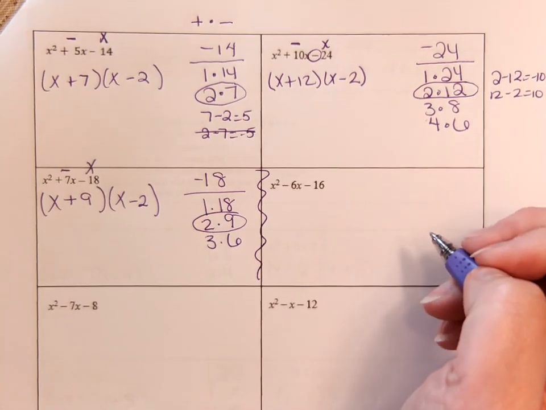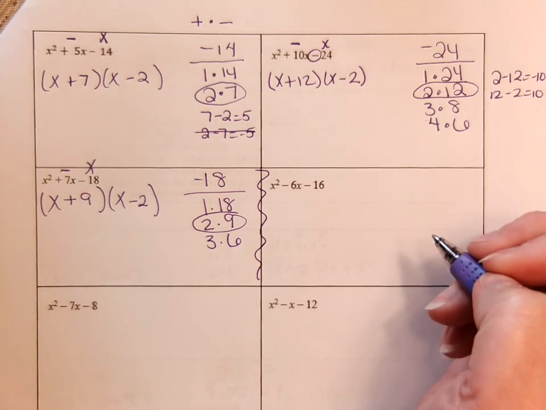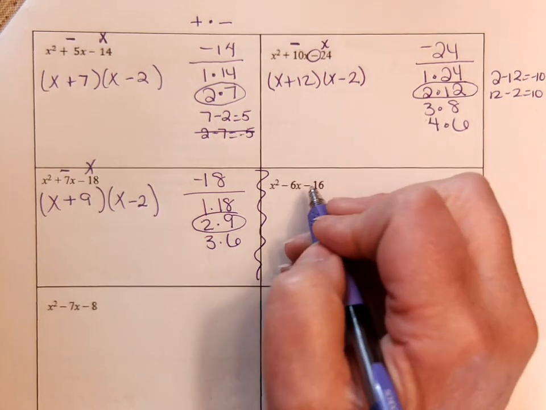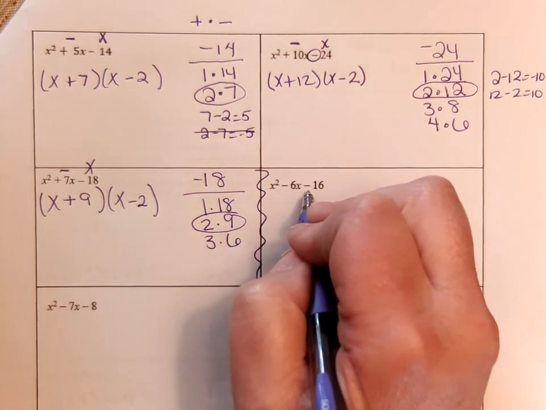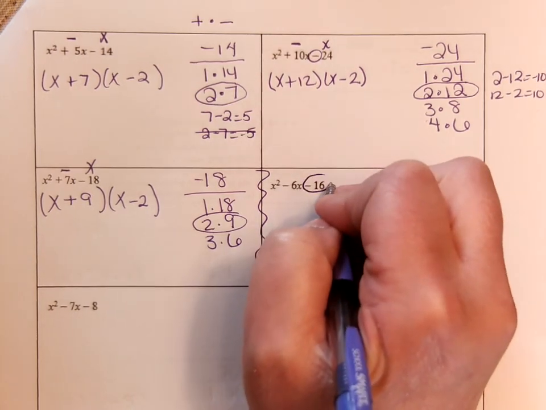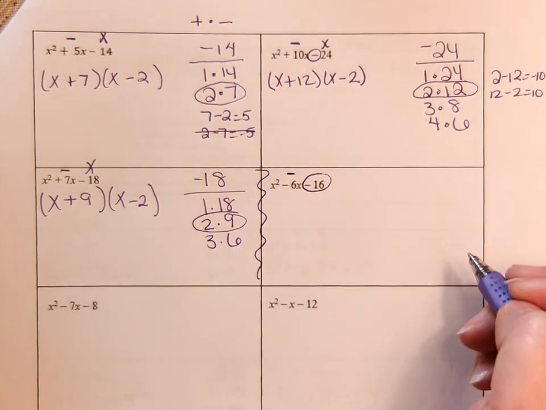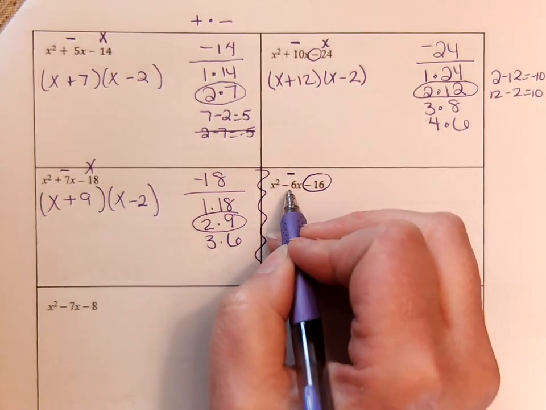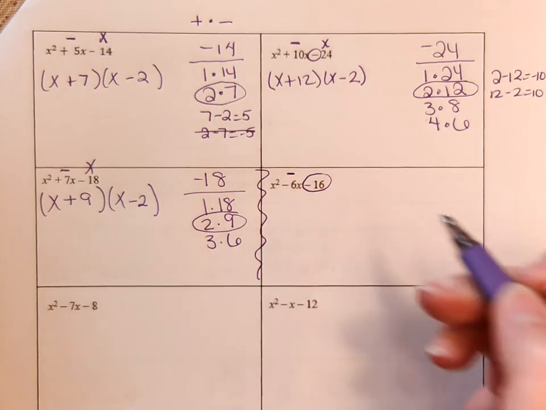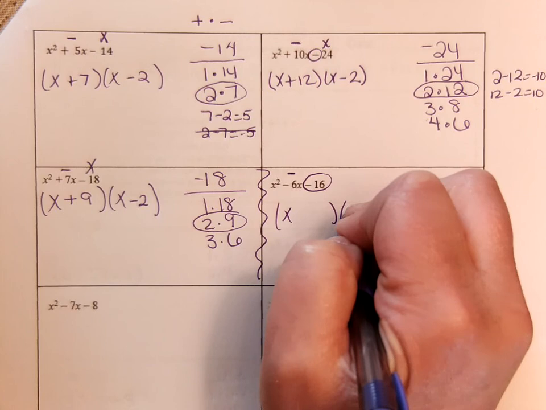So we're going to change it up one last time. Hopefully we can fit this in before my video ends. So we have x squared minus 16x minus 16. So again, we're going to multiply to get that negative number and subtract to get the middle number. But now we want the negative version when we subtract. So we set up our parentheses.